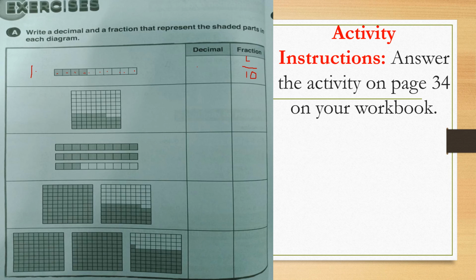That will be our numerator. Therefore, it's 4 over 10. And if we're going to write that one in decimal, it's 0.4. Okay, so you see, 4 is in the tens place. So in fraction, it's 4 tenths or 4 over 10.